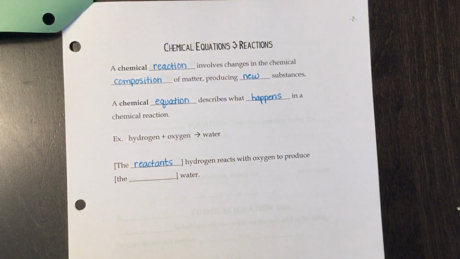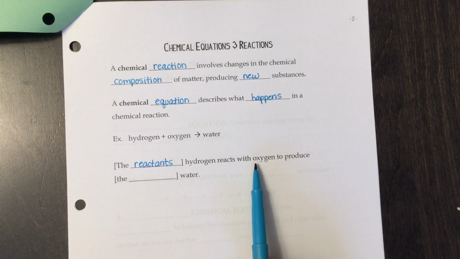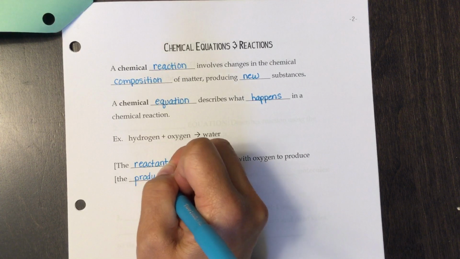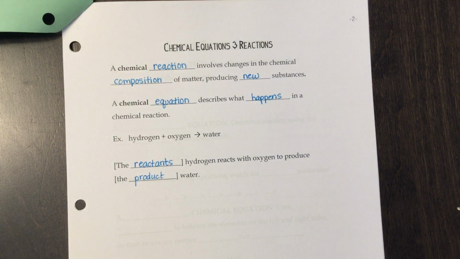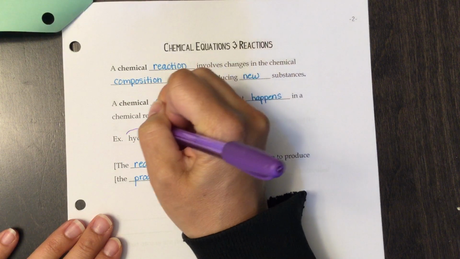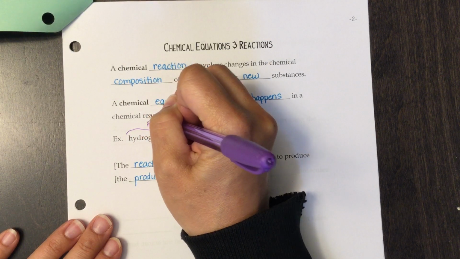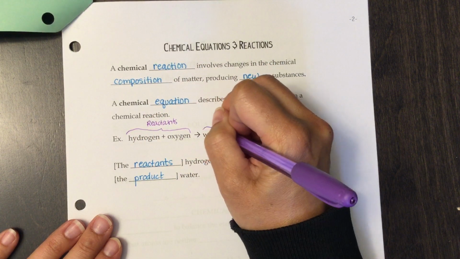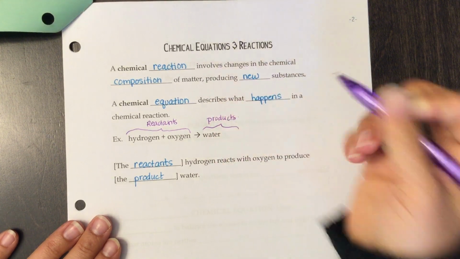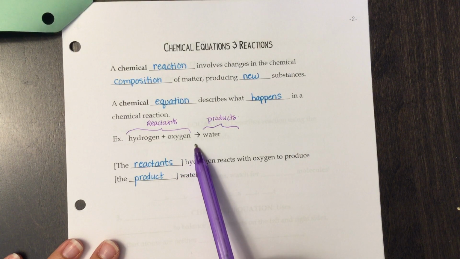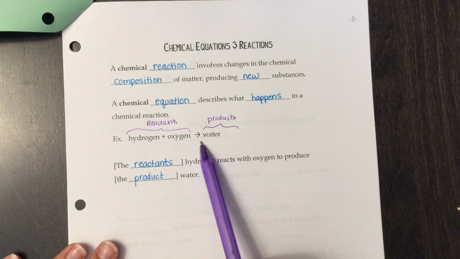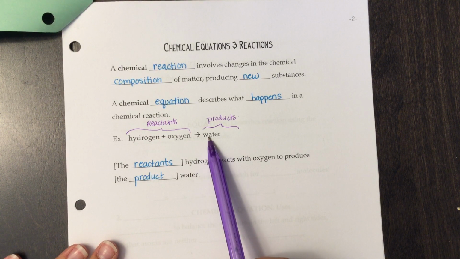So the reactants, hydrogen reacts with oxygen to produce the product, water, okay? So everything on this side are the reactants, and everything on this side of the arrow are the products. Okay, and this arrow tells you what direction the equation can go. So this is just a one-way equation.